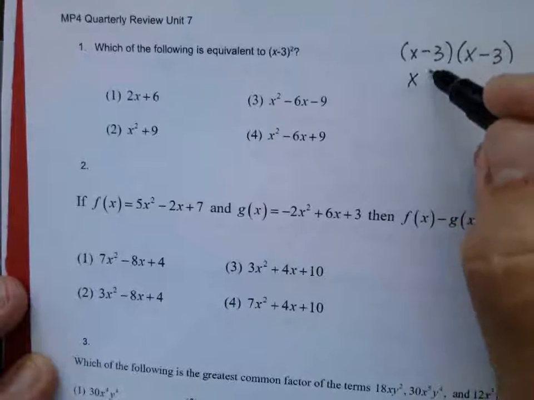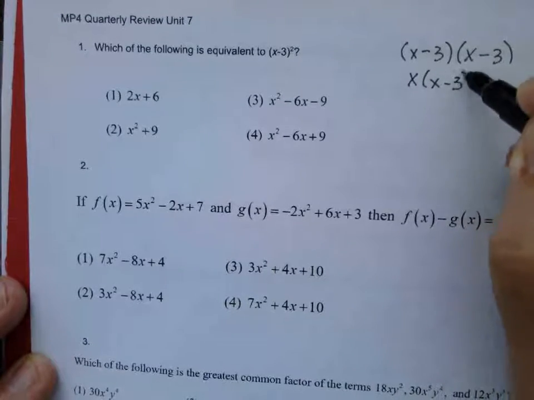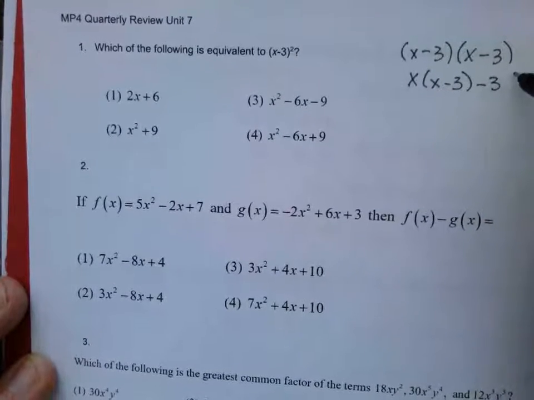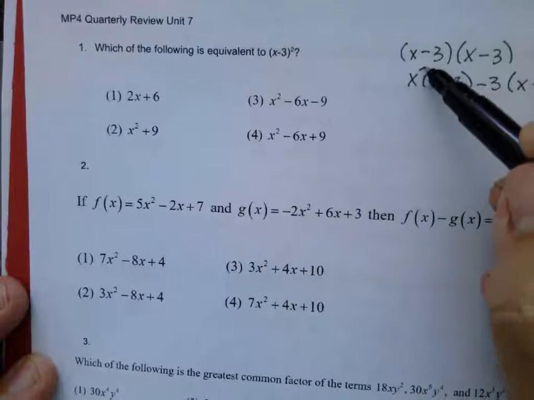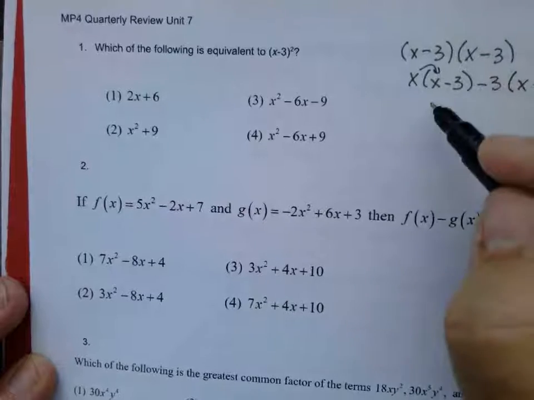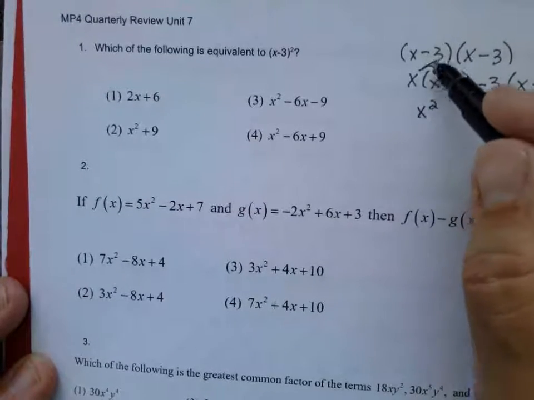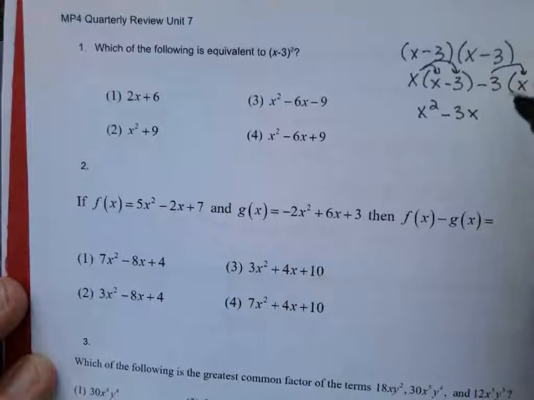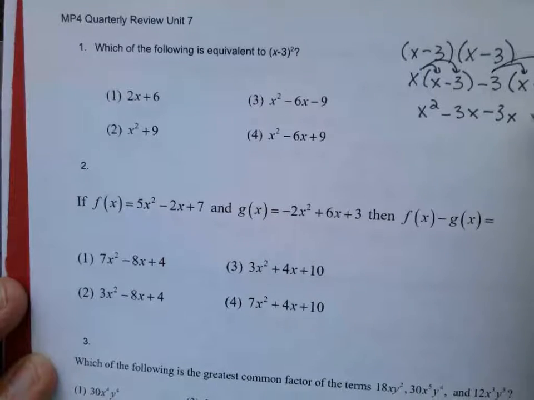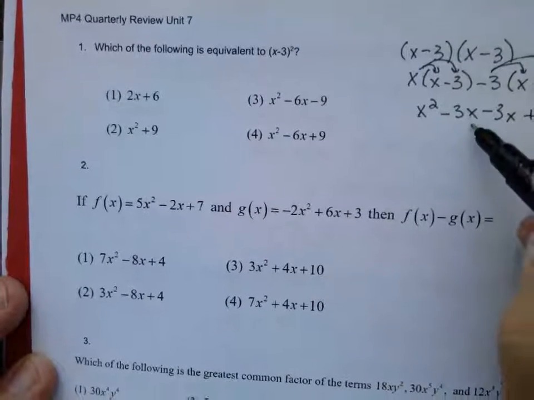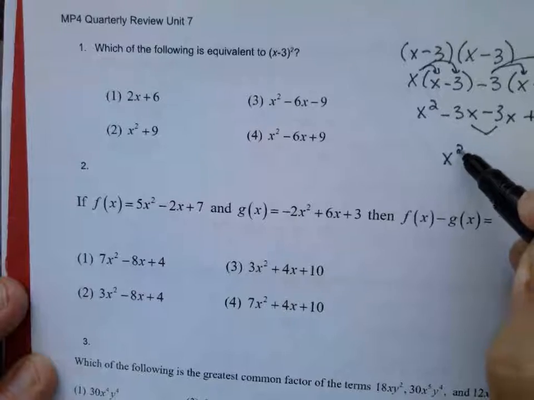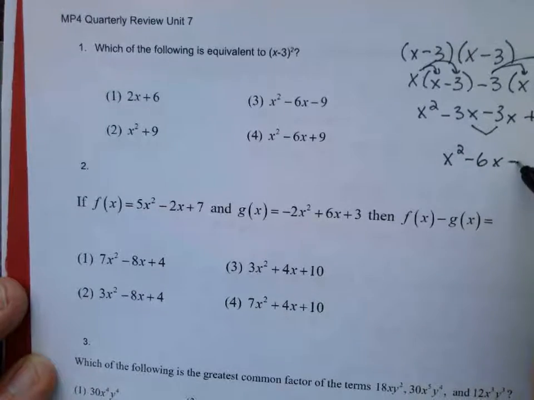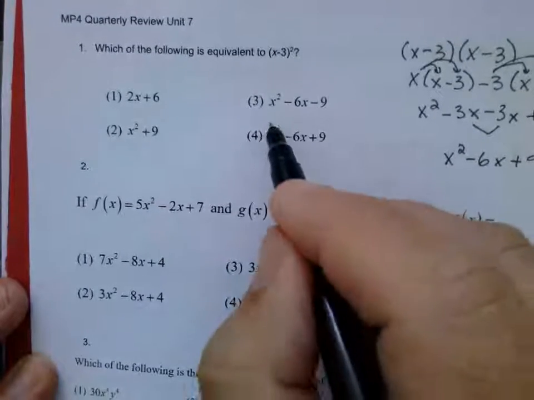You have to do 4 multiplications when you multiply a binomial times a binomial, right? So this becomes 2 distributive properties. Or you could do lattice. This is x squared. This is minus 3x. This is minus 3x. And this is plus 9. Then we combine these like terms in the middle. We get x squared minus 6x plus 9, which is choice number 4.